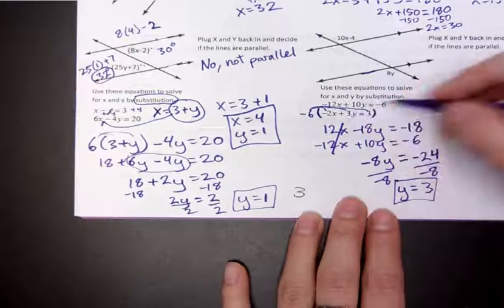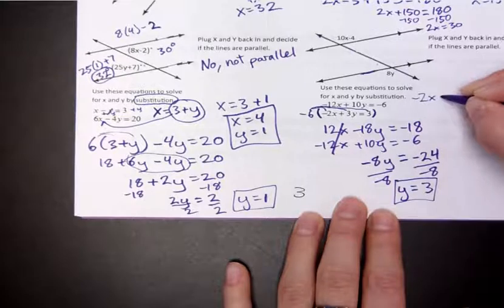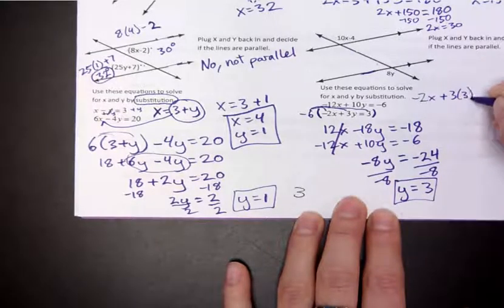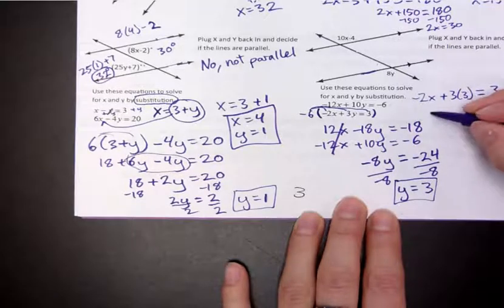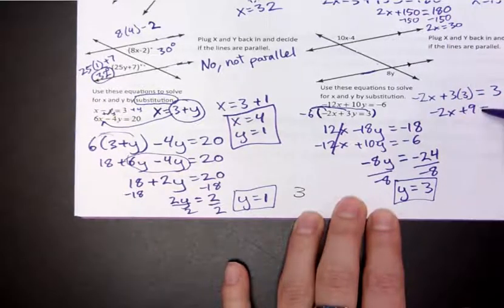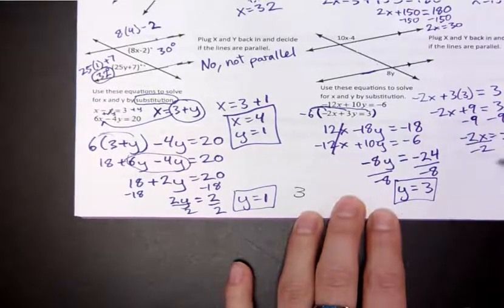Yeah, so I'm going to take the one with smaller numbers. So negative 2x plus 3 times 3 equals 3. And so that gives me 2x plus 9. What does x equal? X equals 3. You got there before me.